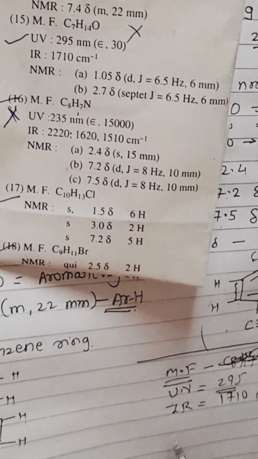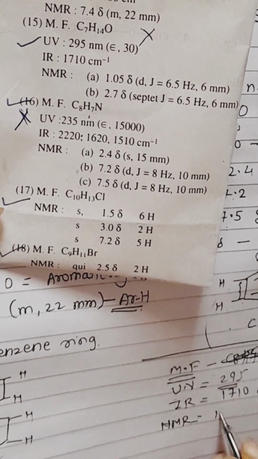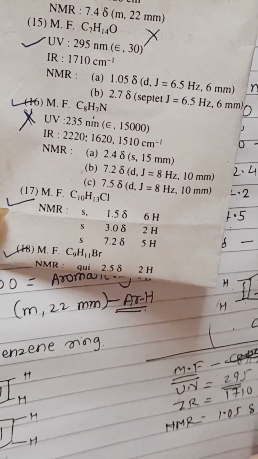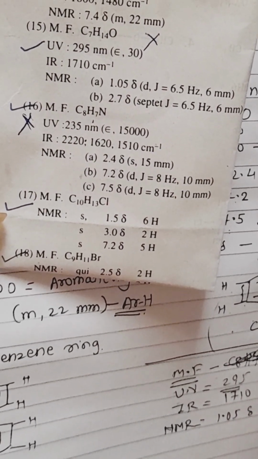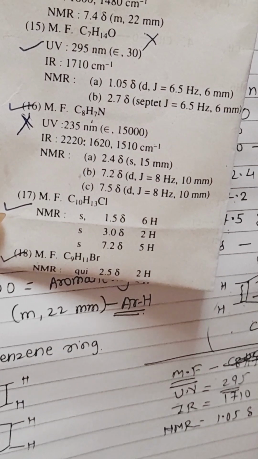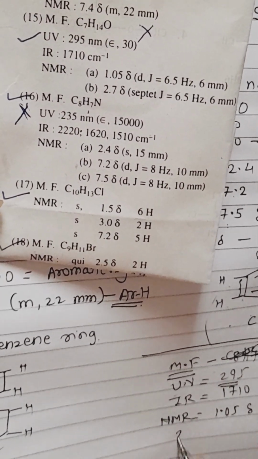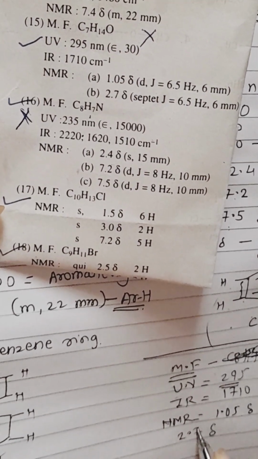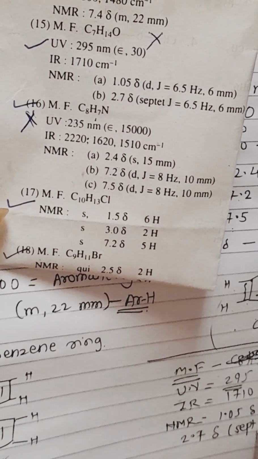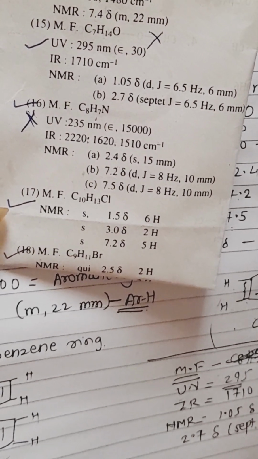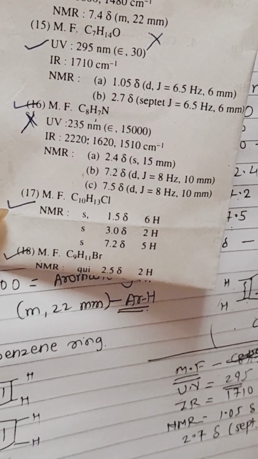Now friends, the NMR data. The first NMR signal is 1.05 delta, doublet, J equal to 6.5 hertz, and 6 H area is given for that. The second NMR signal is 2.7 delta, septet, very important information, J equal to 6.5 hertz, and 6 H.